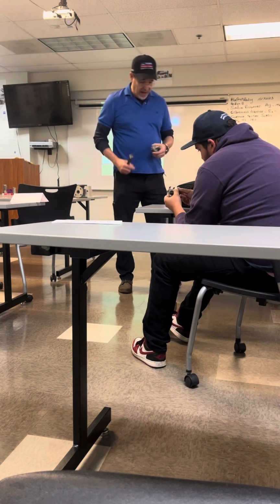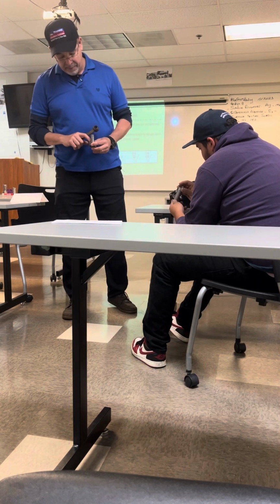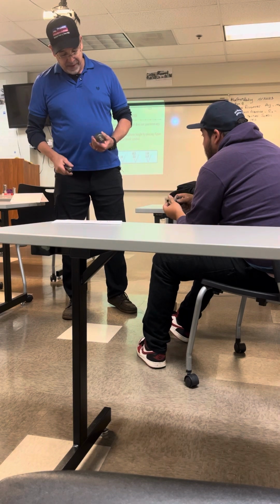This is a fly cutter. Look at the face on the fly cutter right here. Look at the shank on the fly cutter.